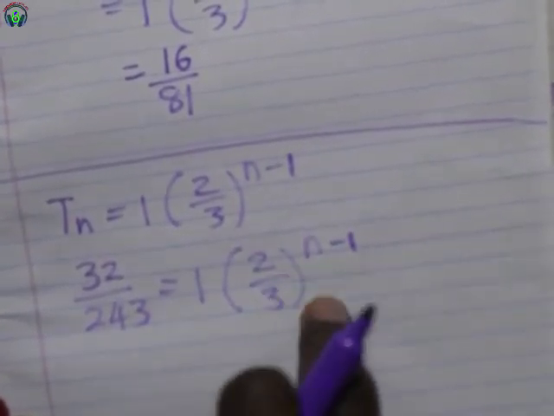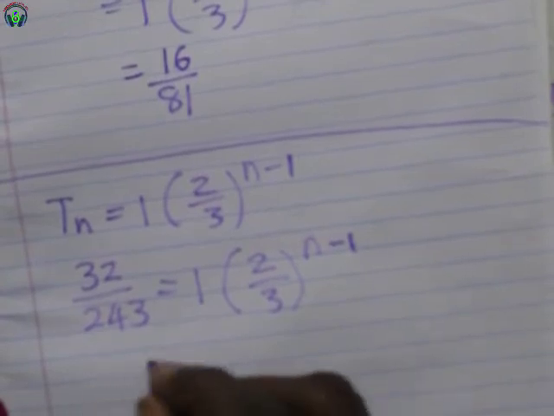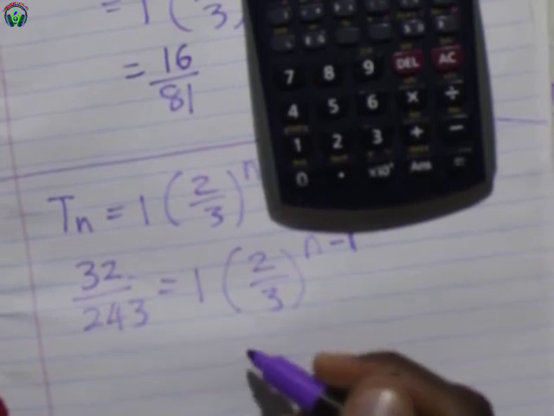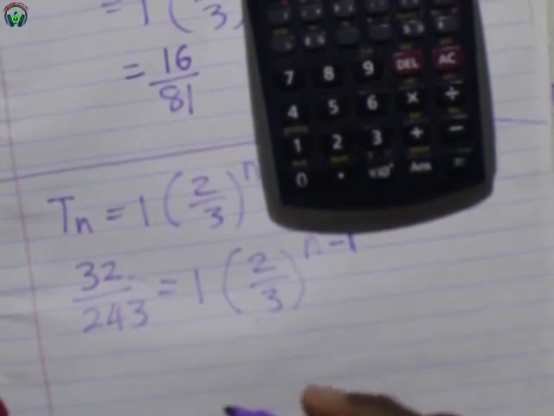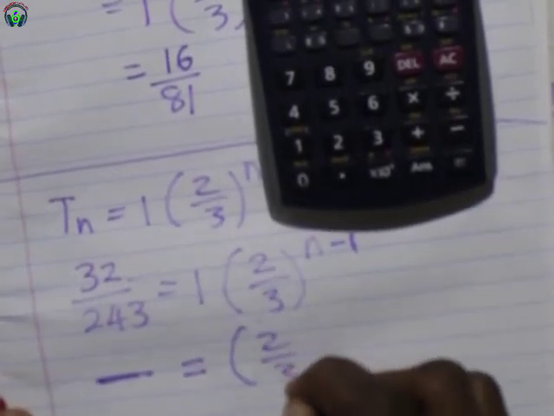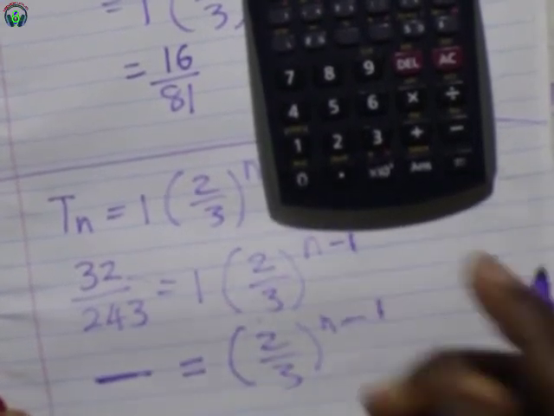We are looking for n in this case. The first thing that we must do is reduce this number to a number that is similar to 2 over 3 to the power n minus 1.